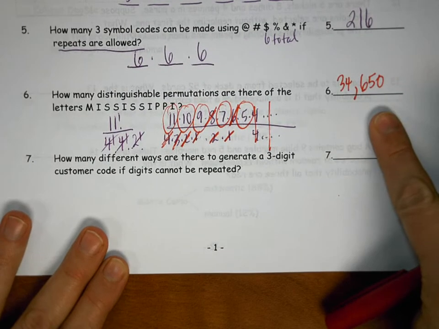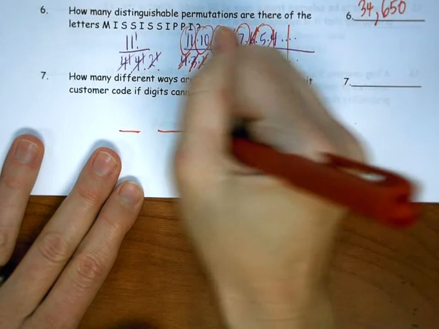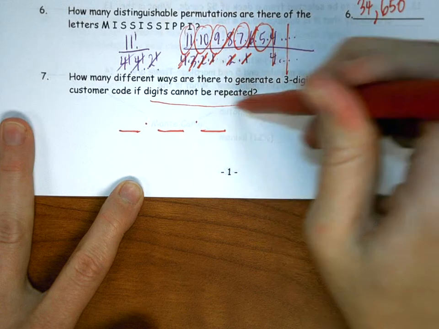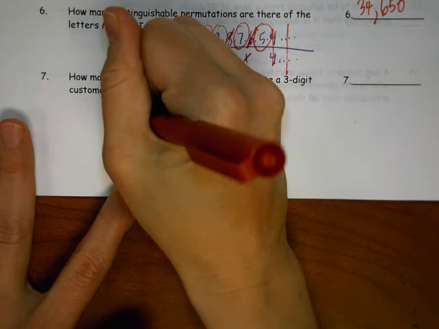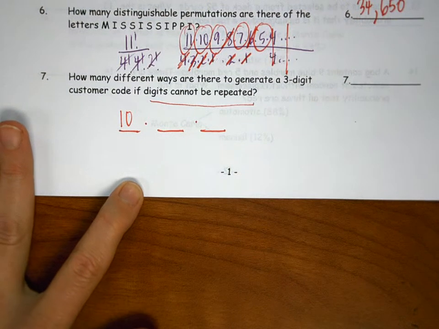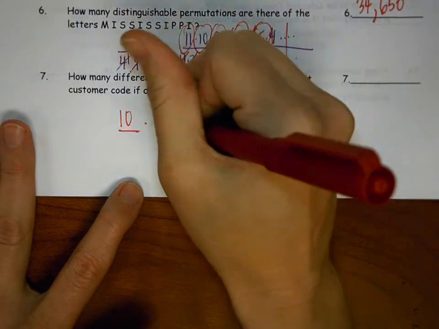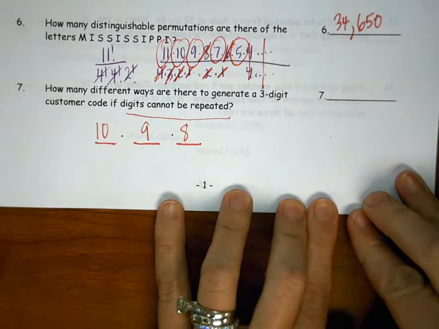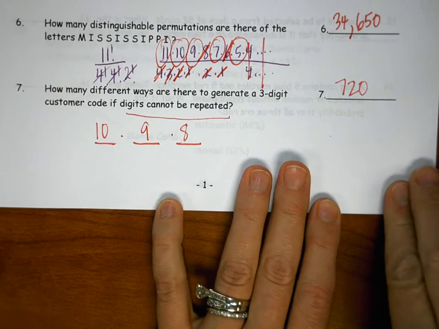Okay. So that means order does matter. So I have a 3-digit code. Okay. Now it says digits cannot be repeated. So how many digits are there to choose from? 10, because you have numbers 0 through 9, right? So that's 10 numbers. And then you can't repeat a number, so that means this one has 9 and this one has 8. And you multiply those together, and what do we get? Okay? Questions?